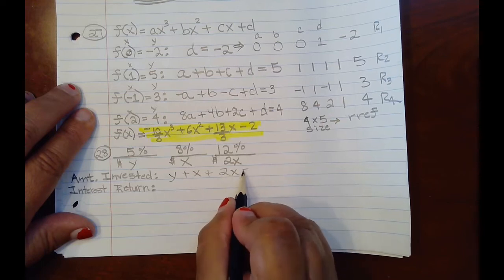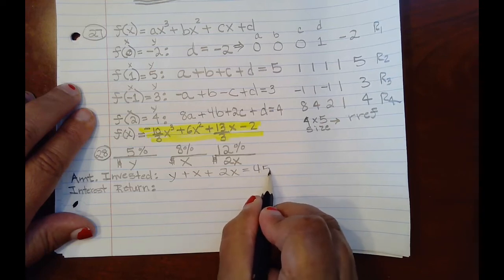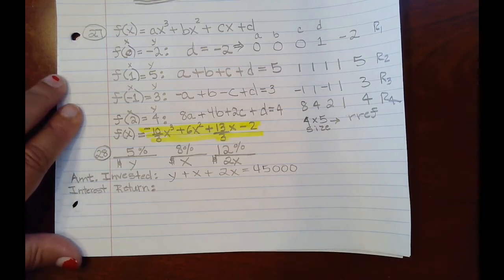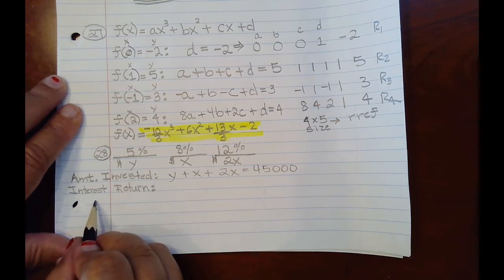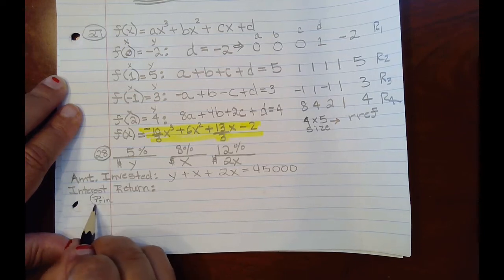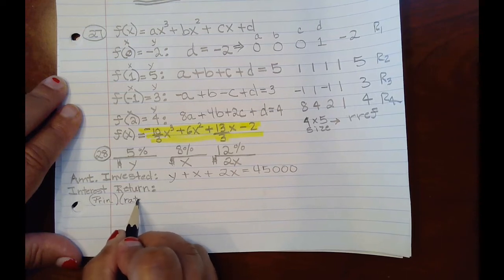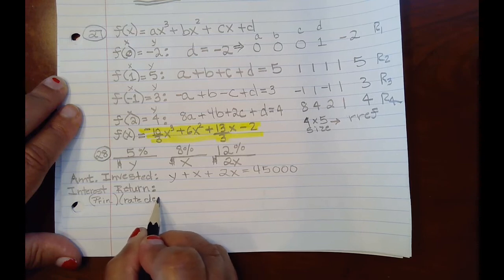She just split them up amongst the three accounts. So that's one equation that we can use in our system. Then there's also the interest that she's getting. The interest again is the principal, that's the amount that you invest, times the rate. And that rate has to be a decimal.